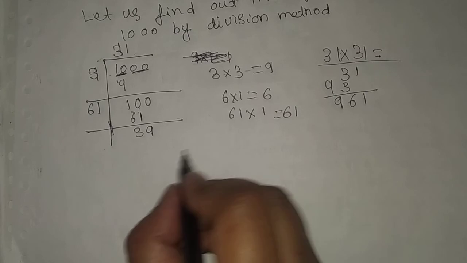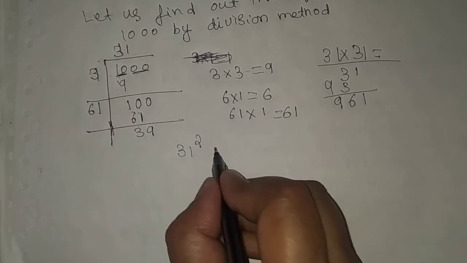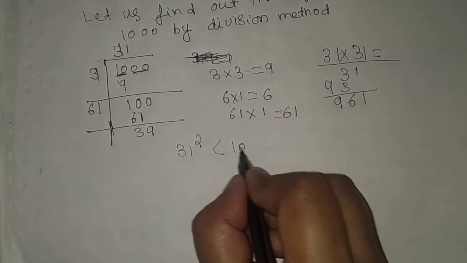So 31, 1 threes are 3, 3 threes are 9, we add this, we get 961. Therefore we can write 31 square is less than 1000.